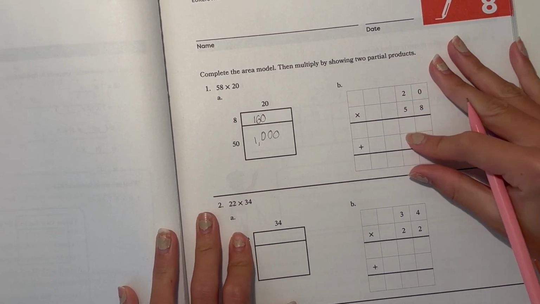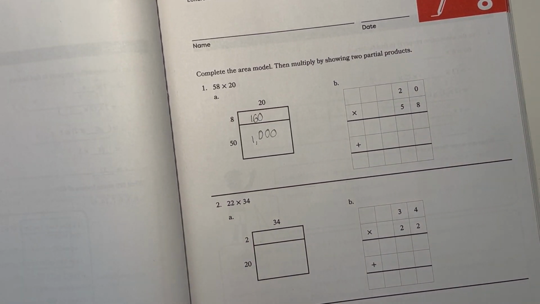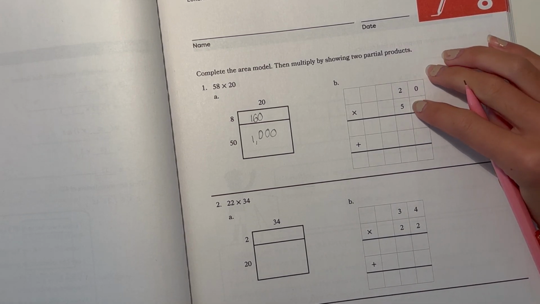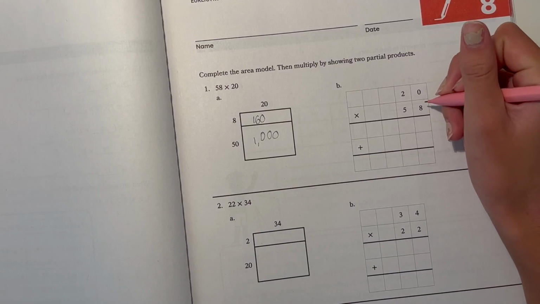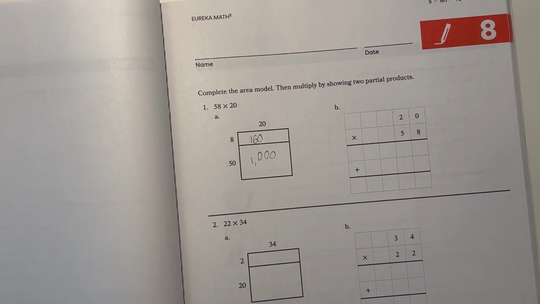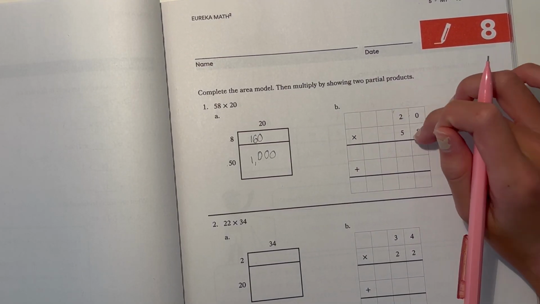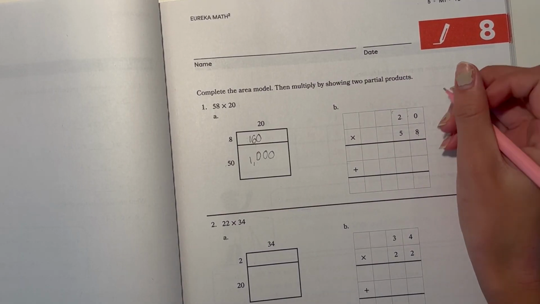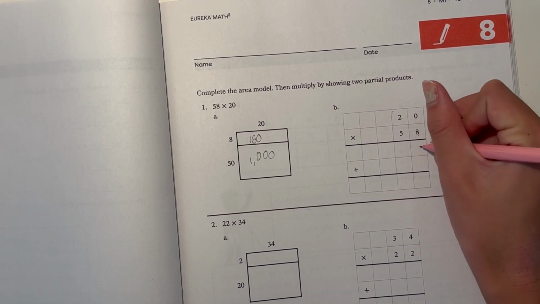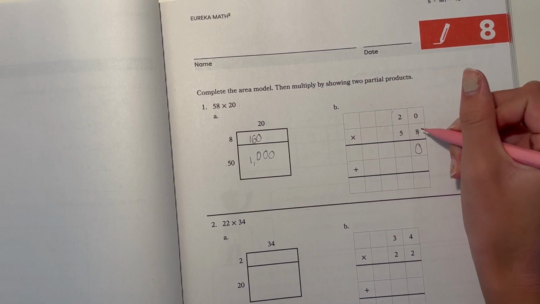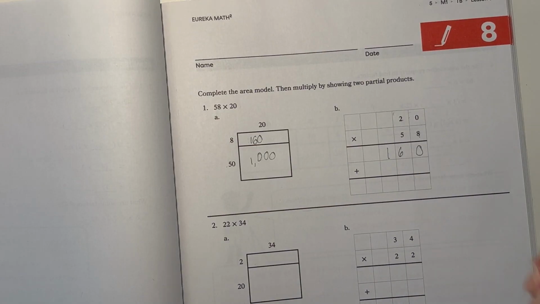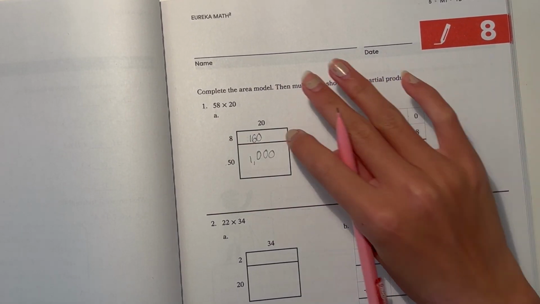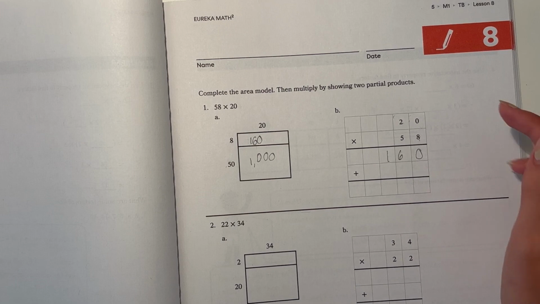Okay, so over here we have the actual multiplication. Right here we're gonna do this part first. So 8 times 0 is 0, and then 8 times 2 is 16. So we just did 8 times 20, which is what we did here, and we got the same product.